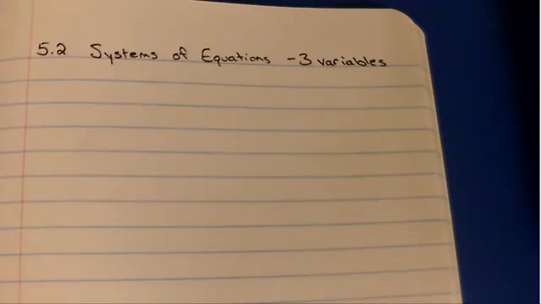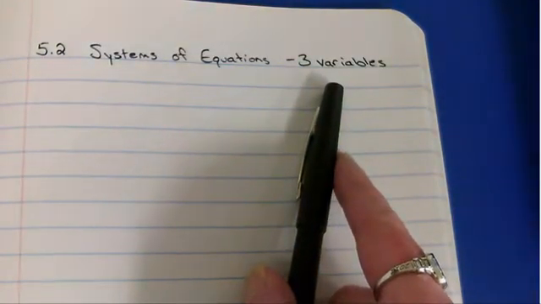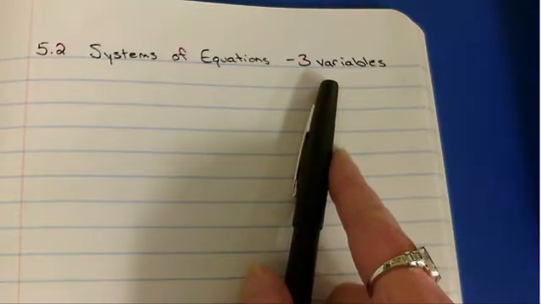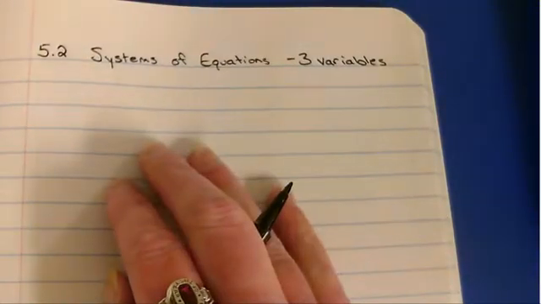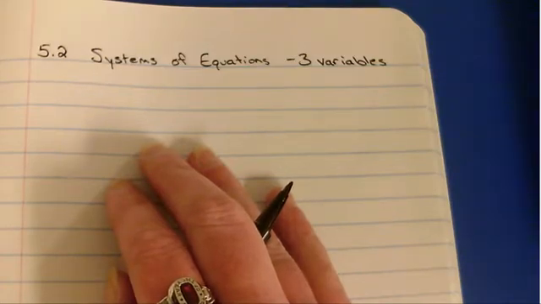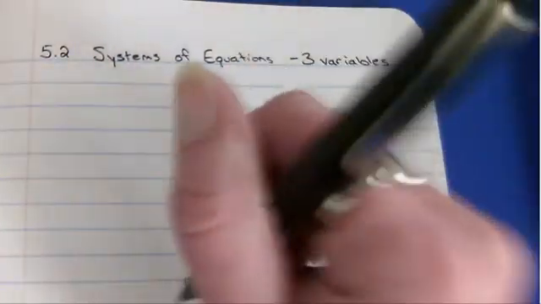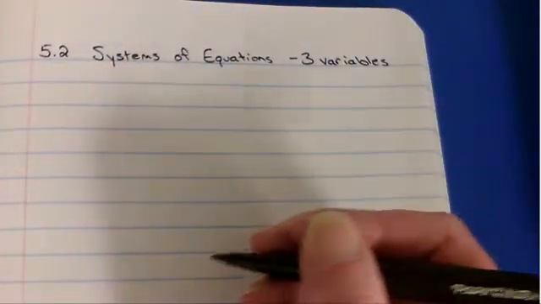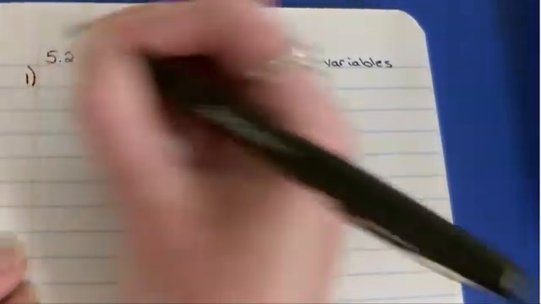Equations. That means there's multiple equations working together. And this one's going to have 3 variables. So when we do 3 variables, most of the time we choose x, y, and z, but it could be any combination. And if we're thinking about that as far as graphs, you're thinking about something in 3 dimensions. X, y, and then z would be coming out of your paper. So we're talking about lines in 3 dimensions here.